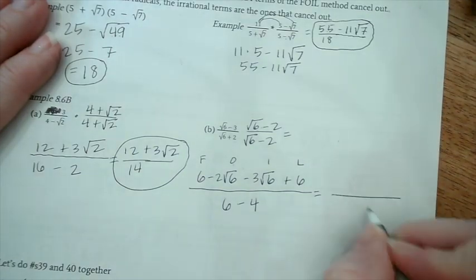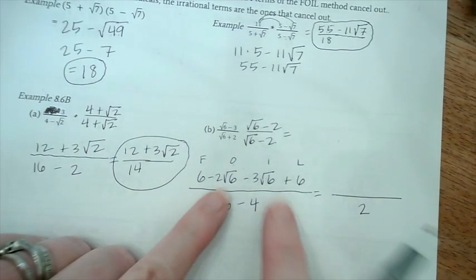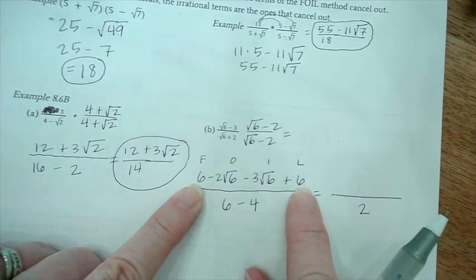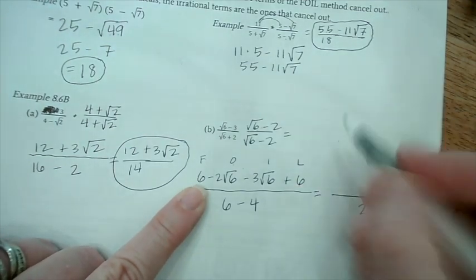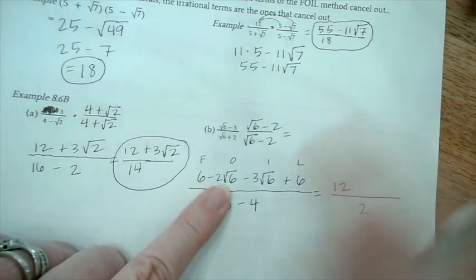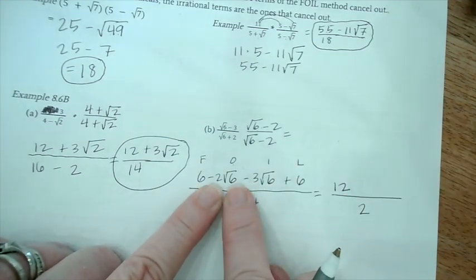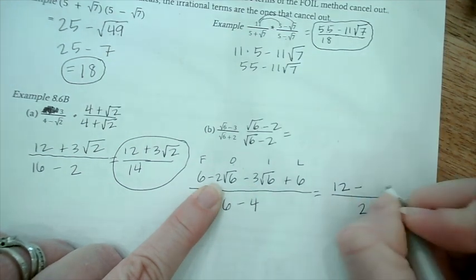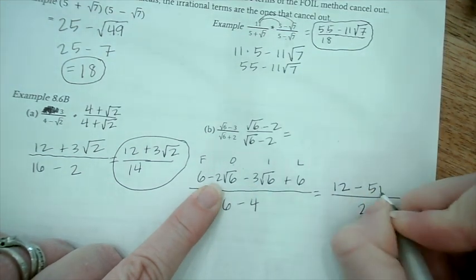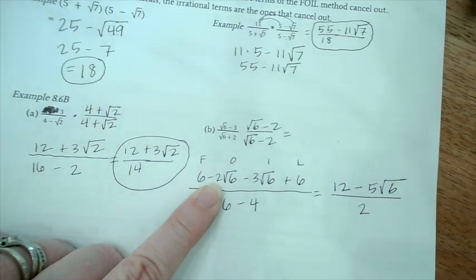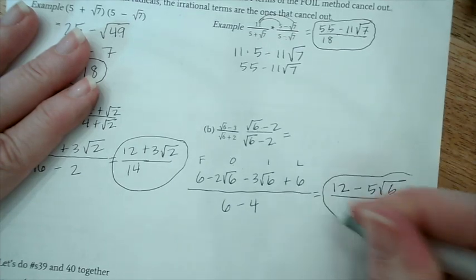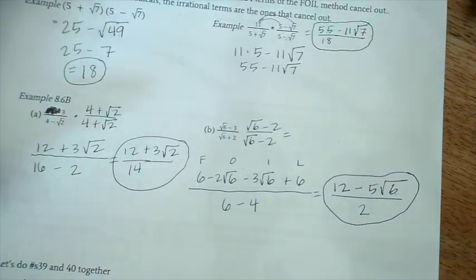And then I'm going to simplify. My denominator is going to be 2. And then these two can be combined because they are like terms. They're just whole numbers. 6 and 6 is 12. And then I have a minus 2 times that and a minus 3 times that. So that's going to give me a minus 5 times the square root of 6. And this is simplified. You can't simplify it anymore.